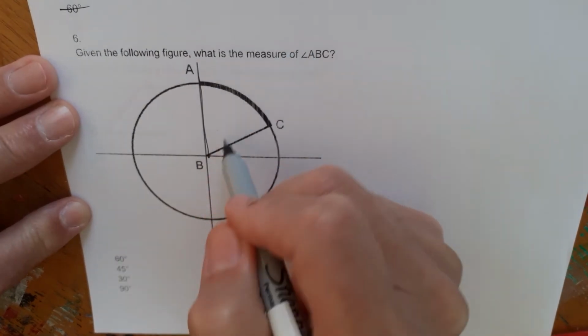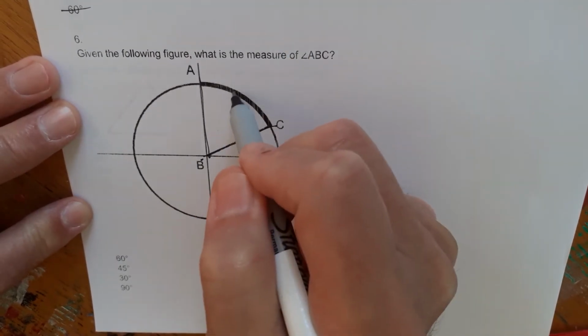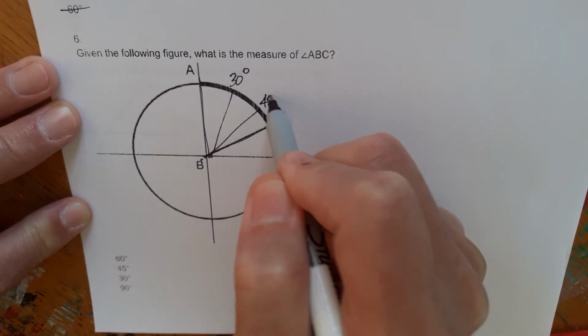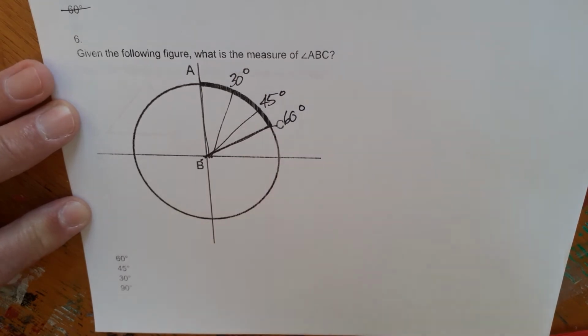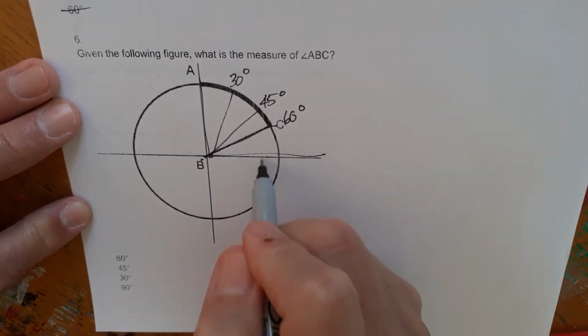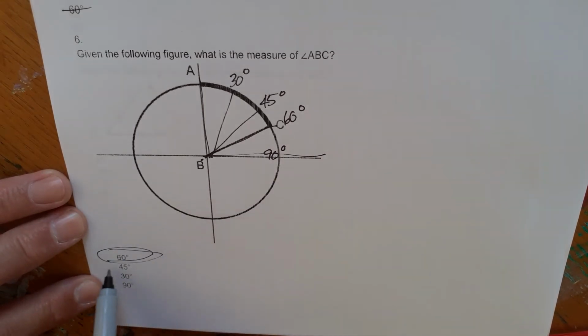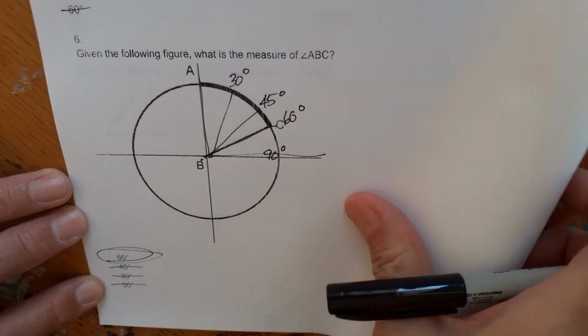So I think now ABC is going here. Here was 30. Here in the middle was 45. So I'm pretty sure this is 60. And that's where they're headed with this whole thing. That would make this 90. So we've repeated this a bunch of times. 60 degrees. It's not 45, it's not 30, and it's not 90. So 60 degrees looks like my best option.